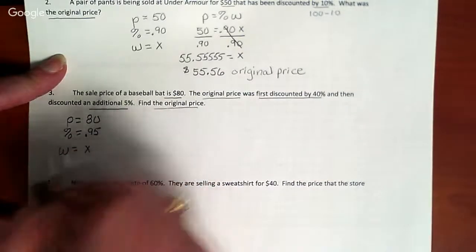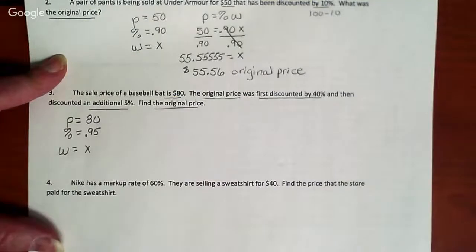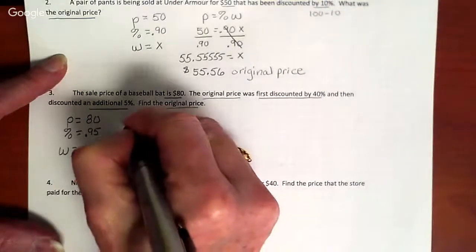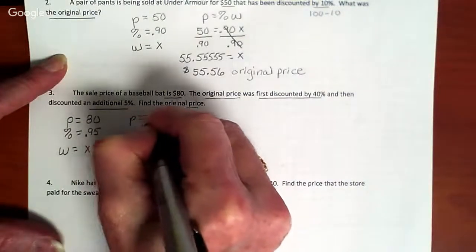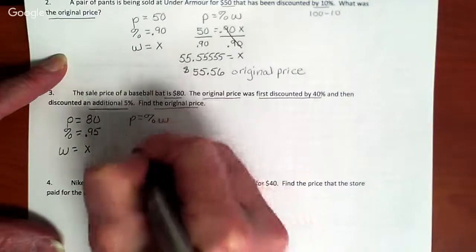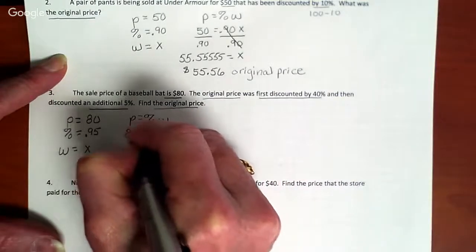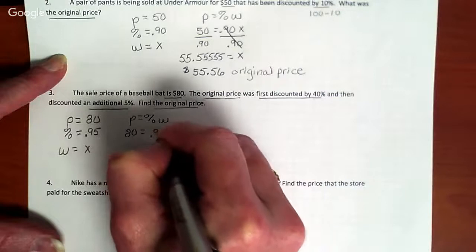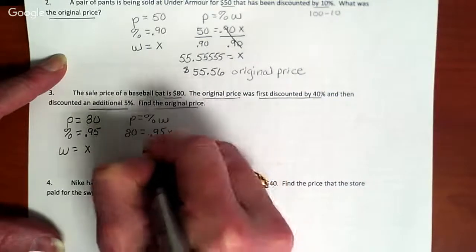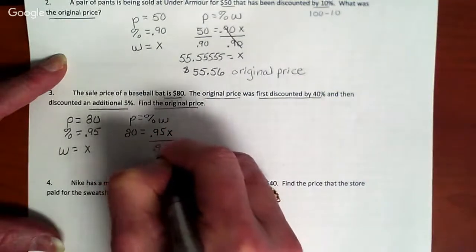And we need to find our original. So we have 80 equals 0.95 x. So divide both sides by 0.95.